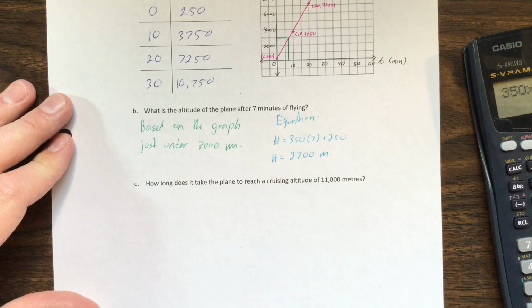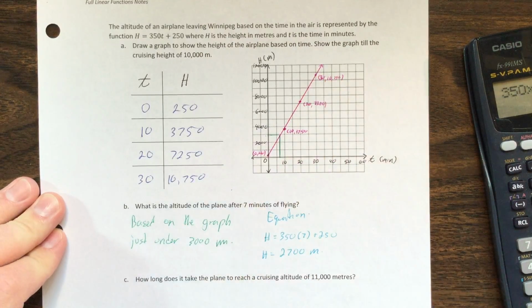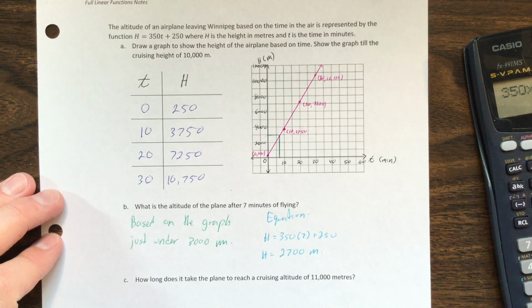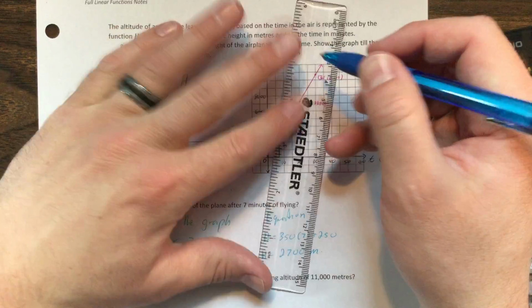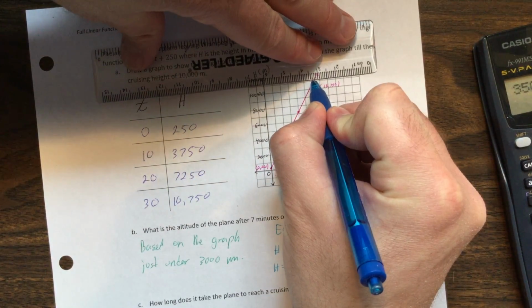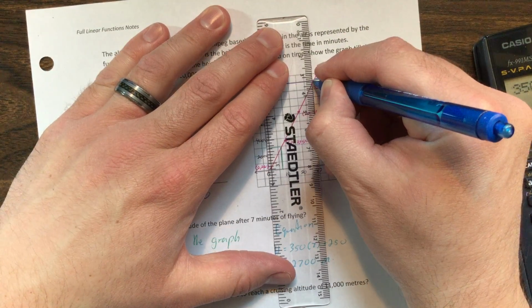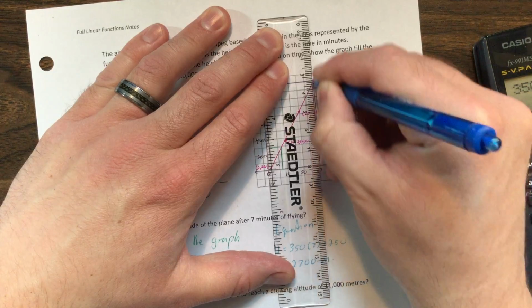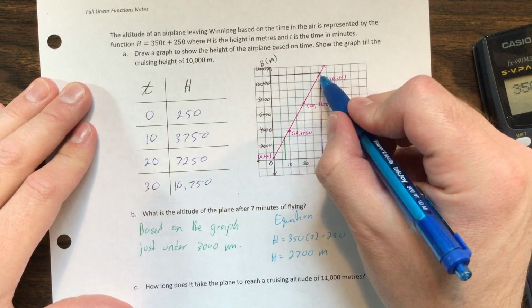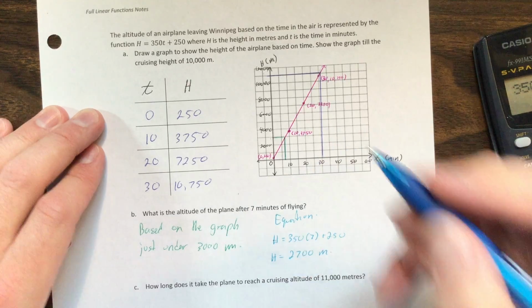Okay, well, let's see here. How long would it take for the plane to reach a cruising altitude of 11,000 meters? Well, 11,000 is way up there. So again, we're going to do the same thing. We're going to show it on the graph as well as using the equation. 11,000 is this line right here, and then we're going to draw it as straight down as possible. I'm not quite straight, but it should be just over 30. So I'm going to say 31 minutes.